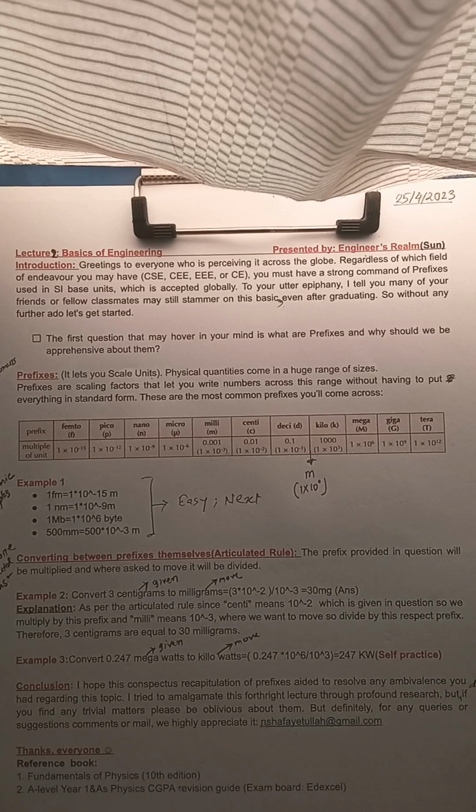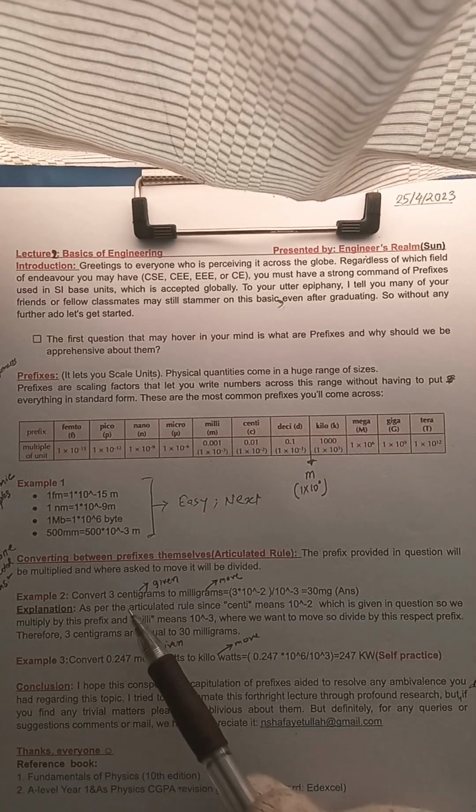But the more sophisticated problem is converting between prefixes themselves. The articulated rule here is very simple. The prefix provided in the question would be multiplied, and where asked to move, that prefix would be divided. The example 2 will clear out any confusion.